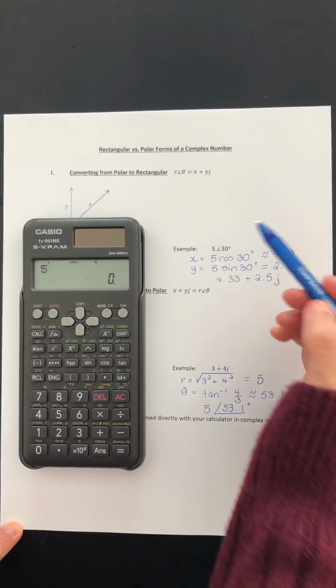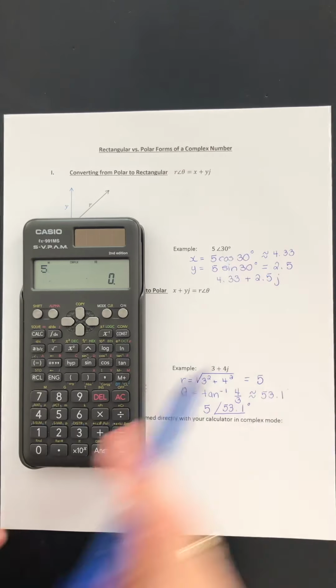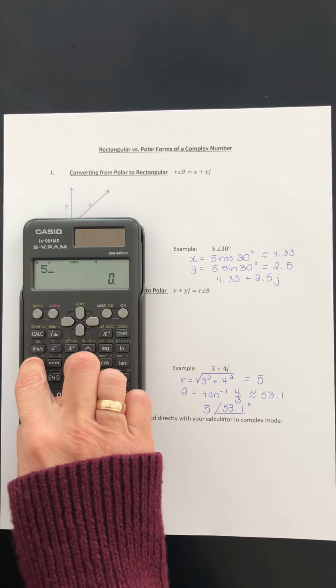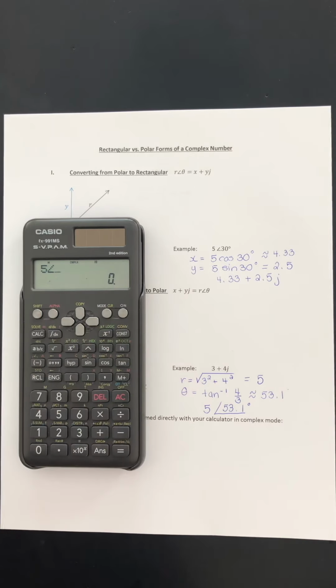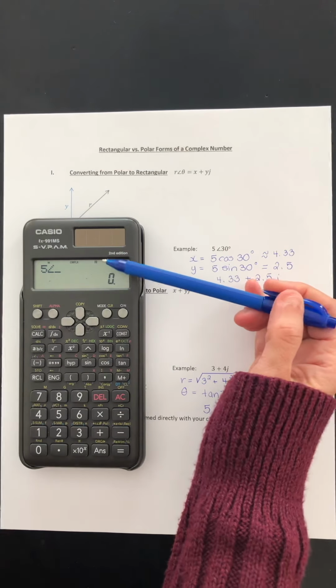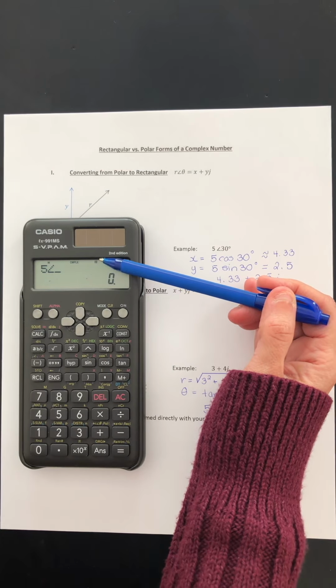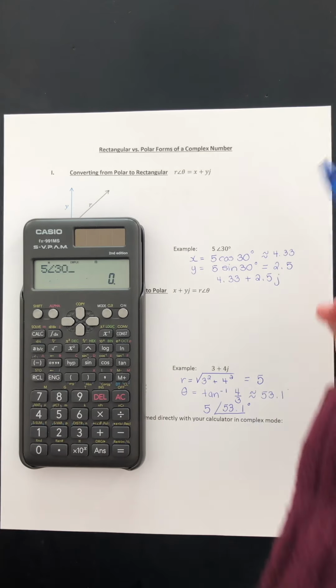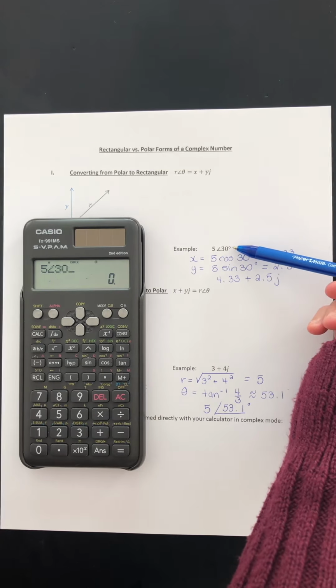5. Now I want to put in this angle symbol, and it is here. Can you see it? So shift, and then hit that button, okay? Now, you put in 30. You don't have to put a degree symbol because the calculator's in degrees mode. So just put a 30, like that. Okay, so now I've correctly entered this complex number.